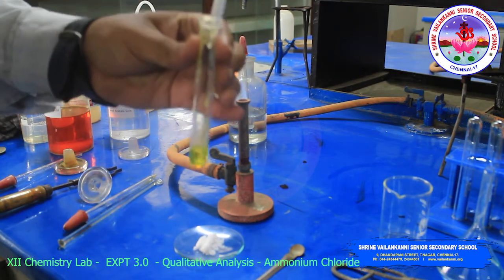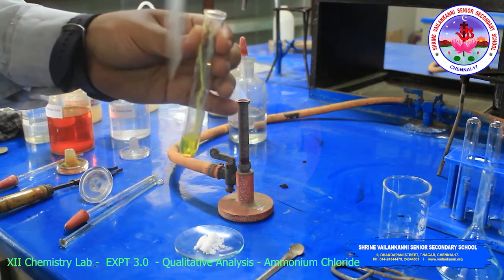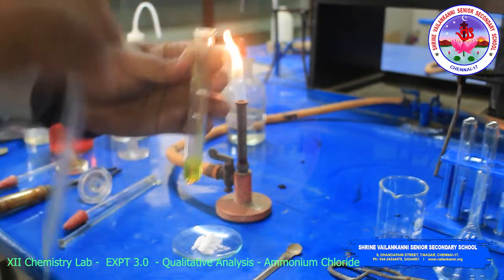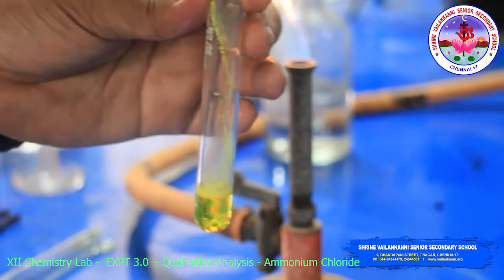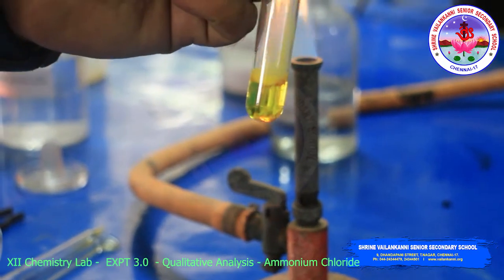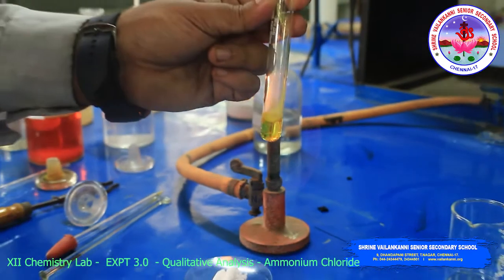Now the lead acetate solution is added. Look at this yellow precipitate. The yellow precipitate is formed. Can you see the yellow precipitate? So this shows chloride is confirmed.